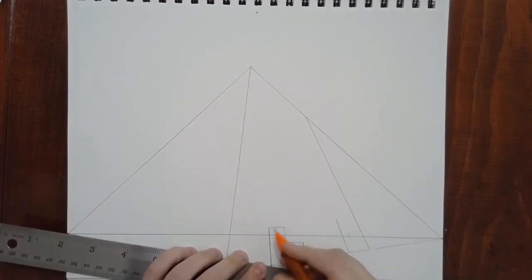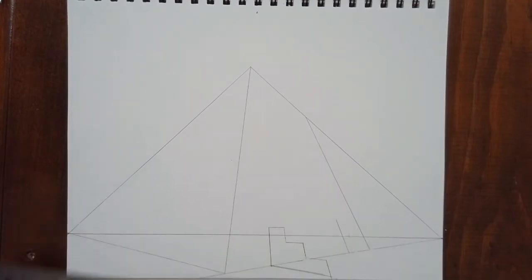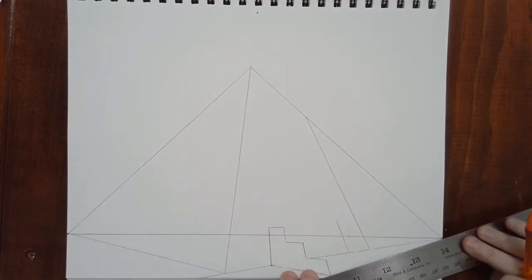Hold on. Okay, right there. That's about where it goes. So then erase that little bit of line that's intersecting that. We don't need it. Okay, so now we're connecting all of these corners to the right vanishing point. Again, draw these lightly because you're not going to keep the whole thing.